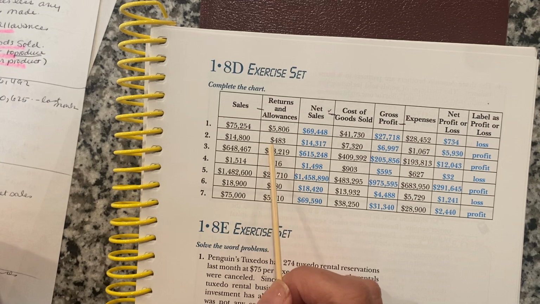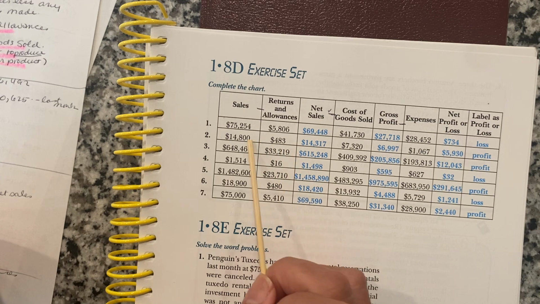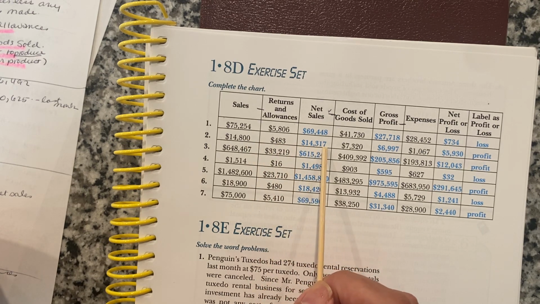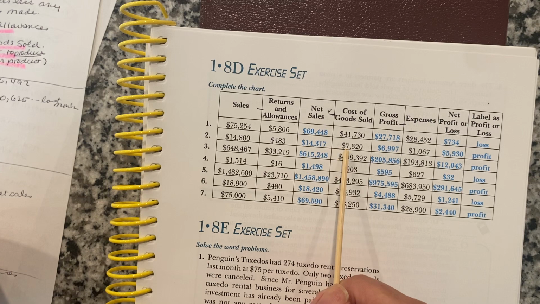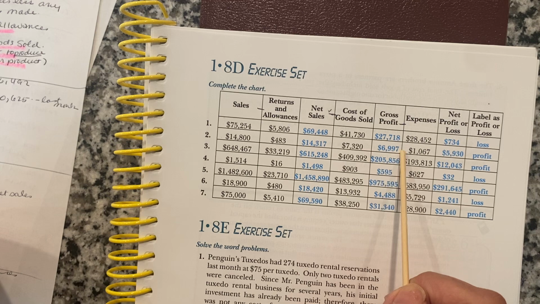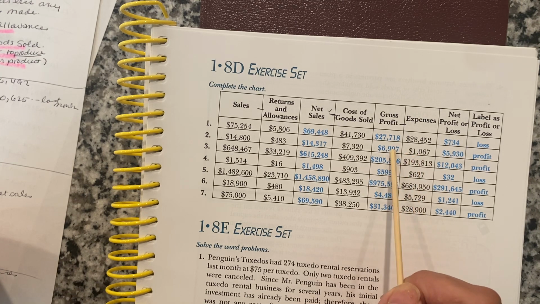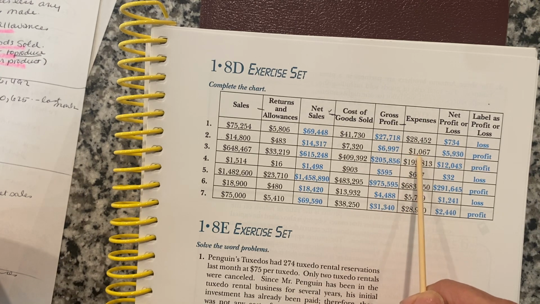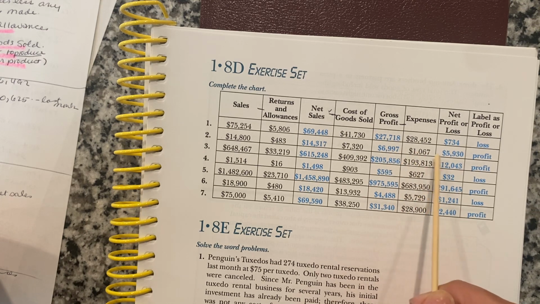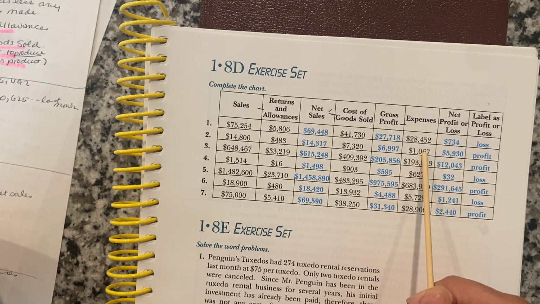$14,800, and you had $483 of returns, minus that for our net sales. So now we subtracted those returns. We get $14,317. And now the cost that we had to pay for the goods is $7,000. So we have to subtract that. So we got our gross profit at $6,997. And we have to subtract the expenses. Well, the expenses look like they're not as much as the profit. So it looks like we made something. So we subtract these two numbers and we get $5,983. Find the difference, and it's a profit because the expenses are less. Let's do the next one.